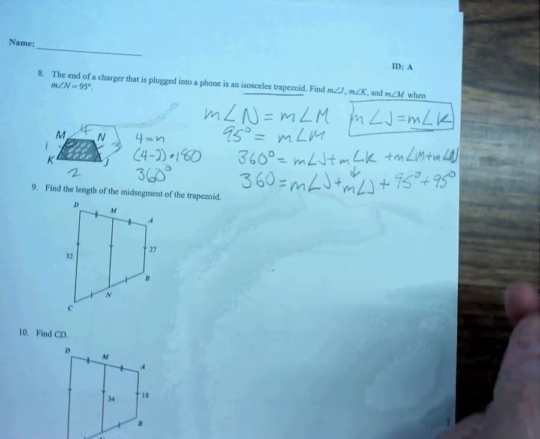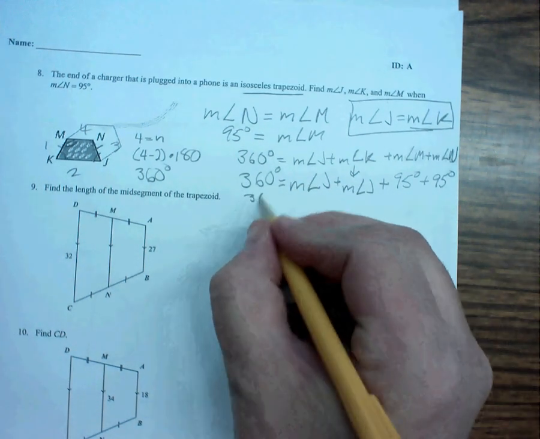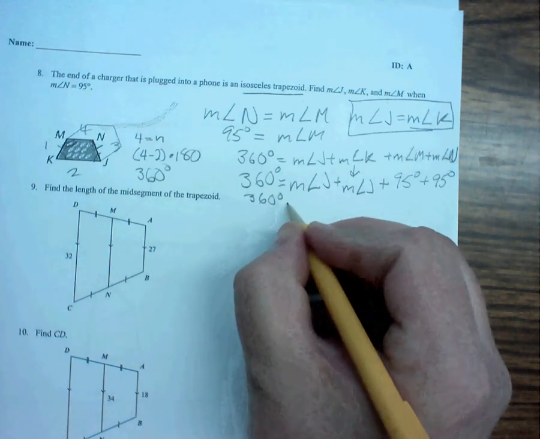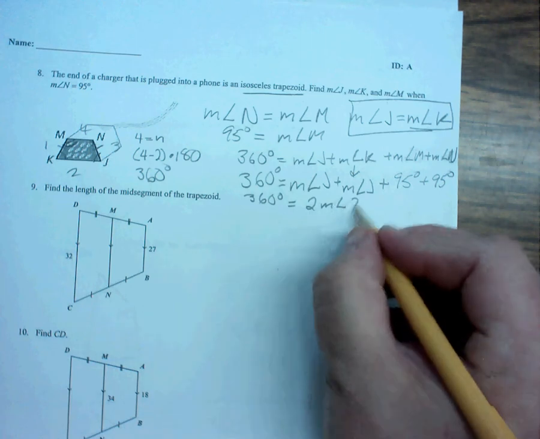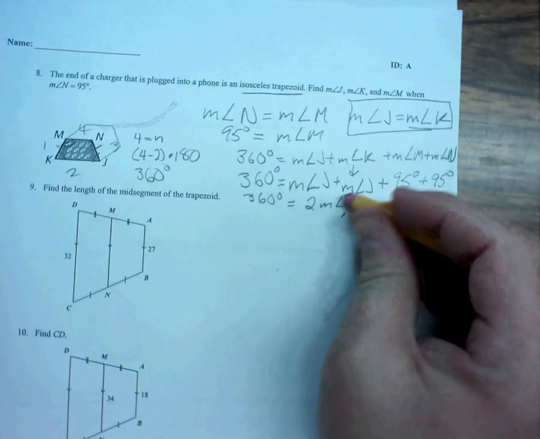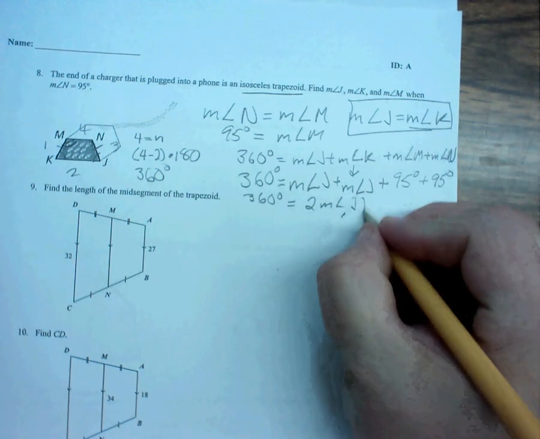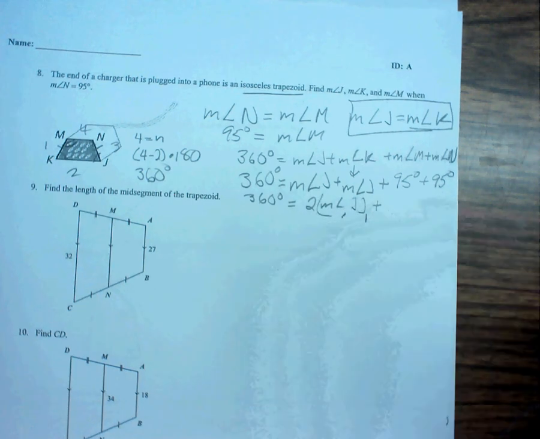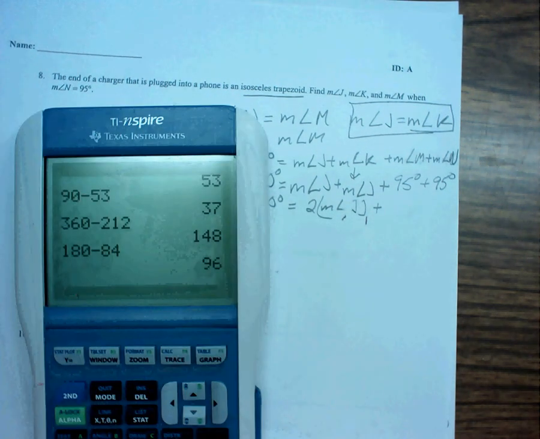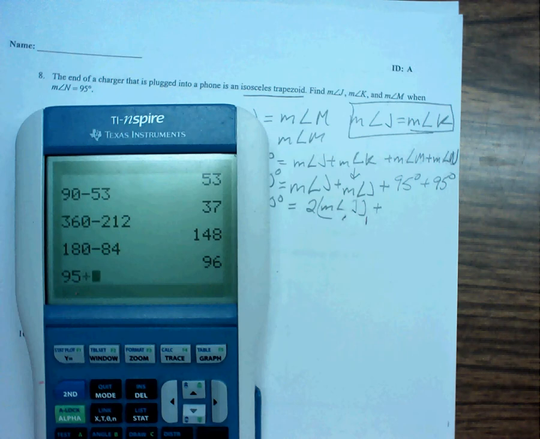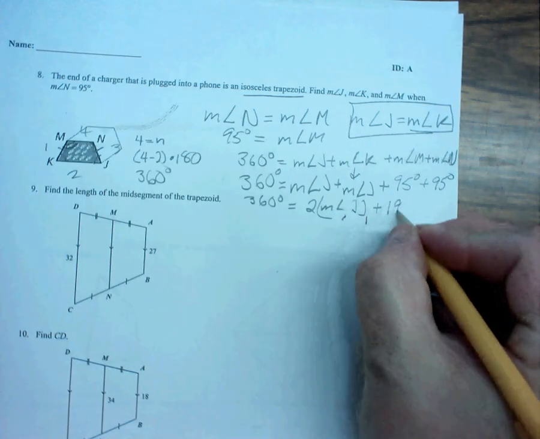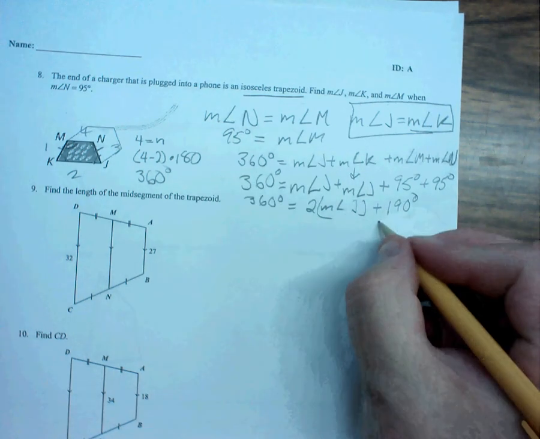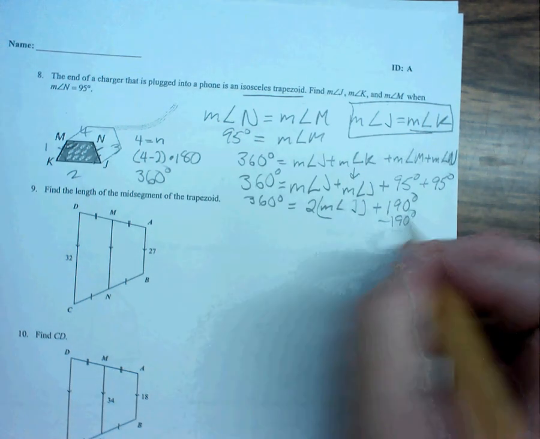So then I've got 360 degrees is equal to 2 times the measure of angle J plus 95 plus 95, but 95 plus 95 equals 190. So then I subtract 190 from both sides.